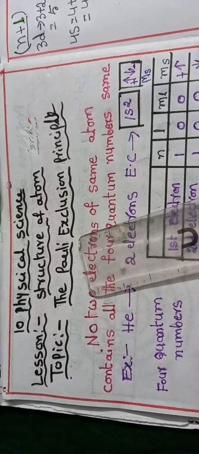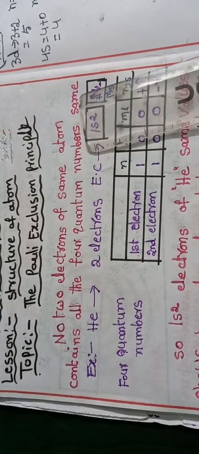10th Physical Science lesson, Structure of Atom. Topic: The Pauli exclusion principle. Pauli is a scientist who discovered this principle. According to Pauli, no two electrons of the same atom contain all four quantum numbers the same.